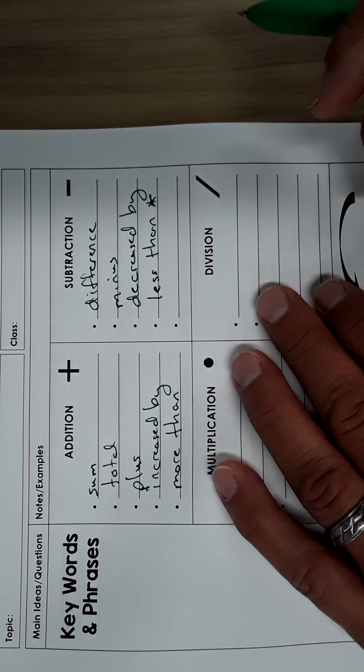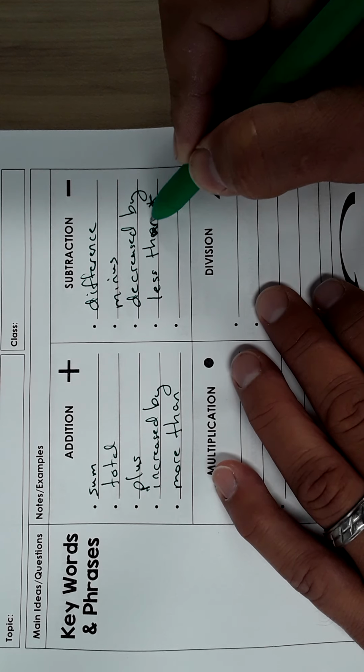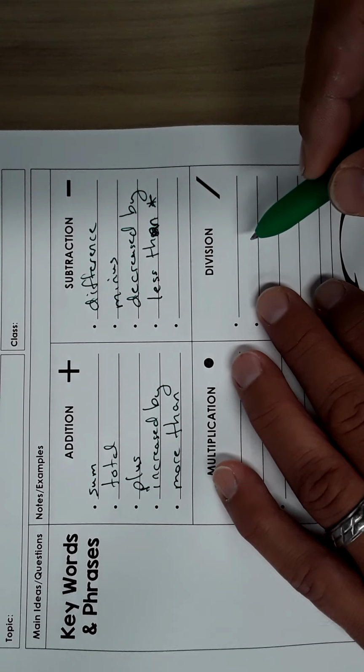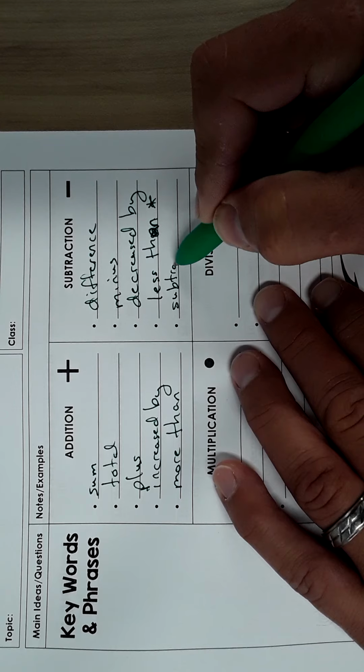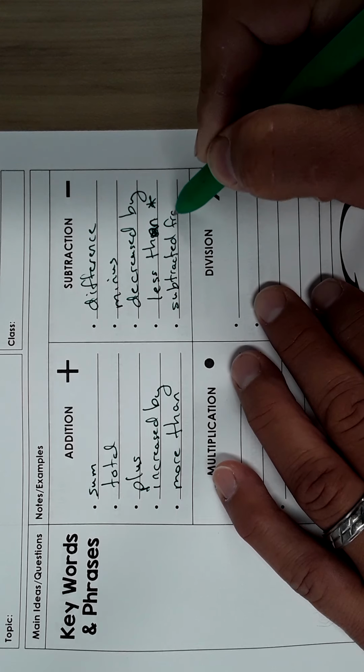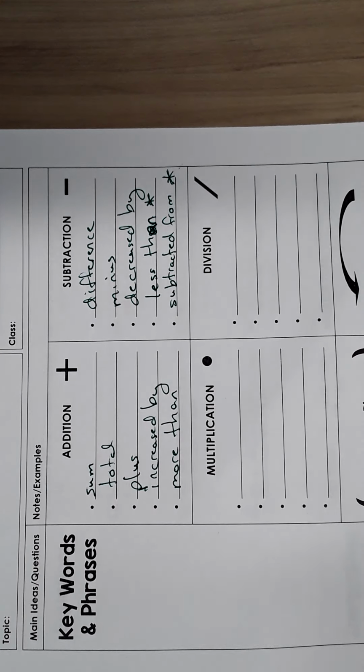But if you do see less than, that means subtraction. And then subtracted from, that one's very similar to less than. That one's special too. We're going to talk about that one in a minute. But if you see those words, that's going to imply we're going to be subtracting something.